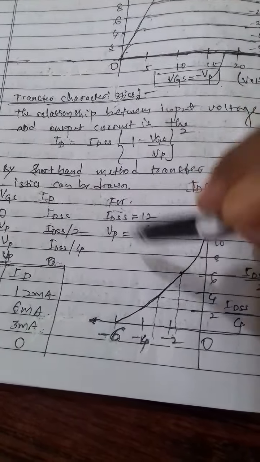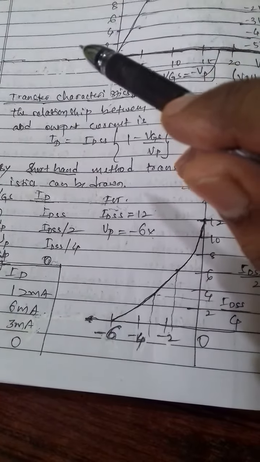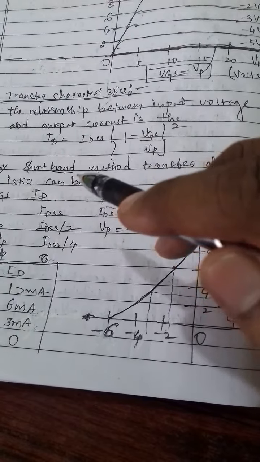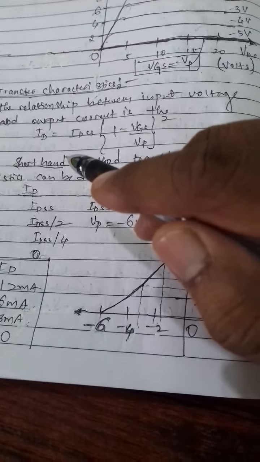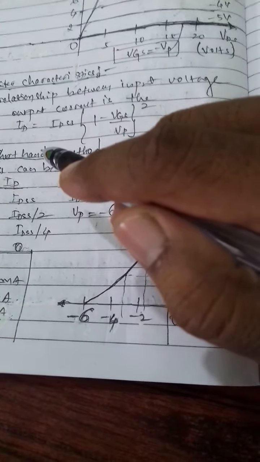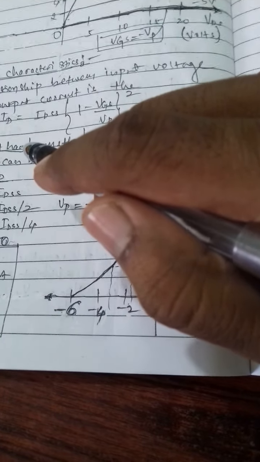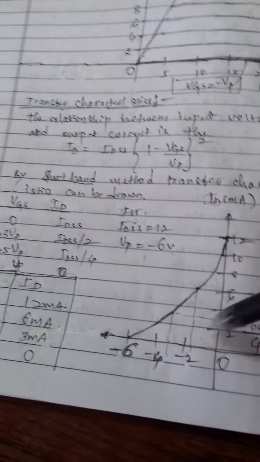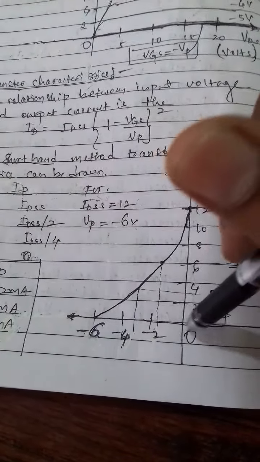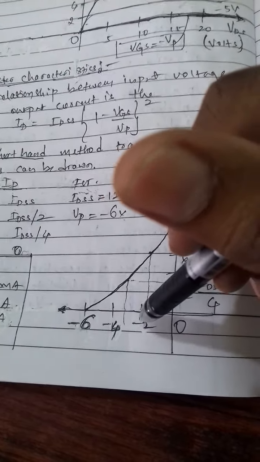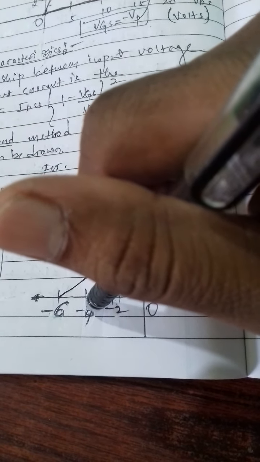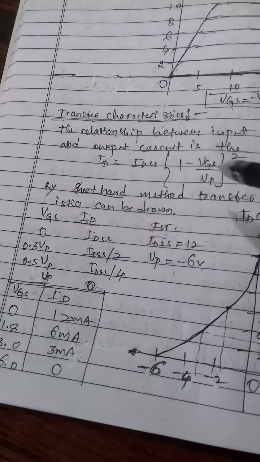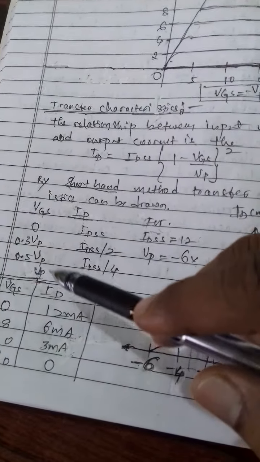From the Shockley equation, 1 minus VGS by VP whole square, with VGS equal to 0, ID equals IDSS.